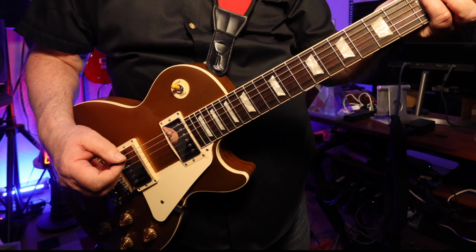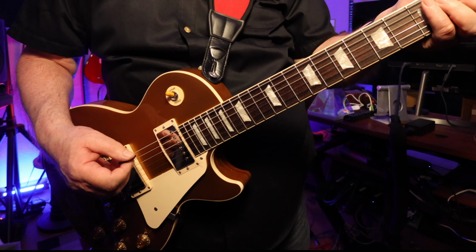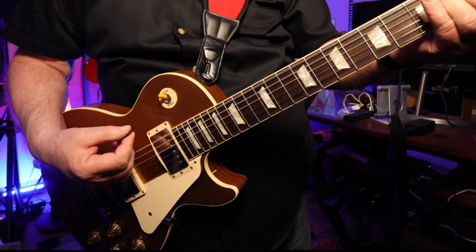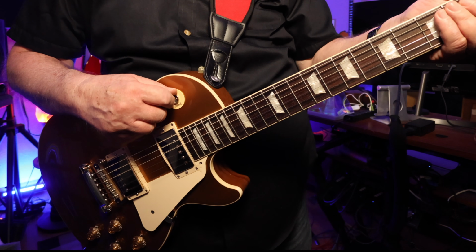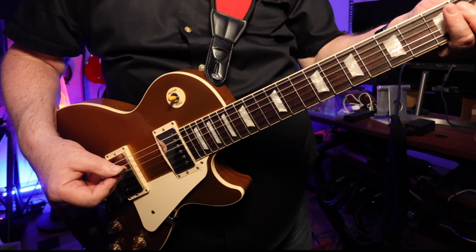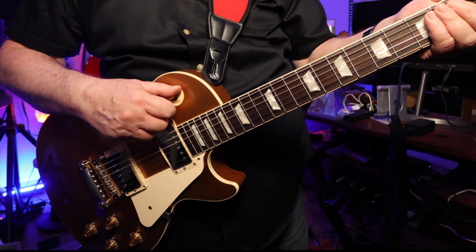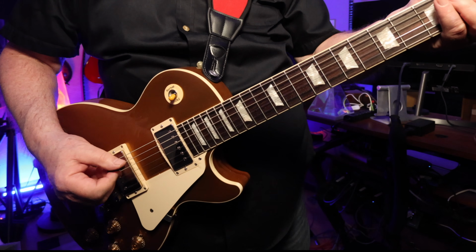And we'll wrap it up with the Gibson Les Paul Gold Top. Here's the neck pickup. Here's both pickups. And lastly, here is the bridge pickup.